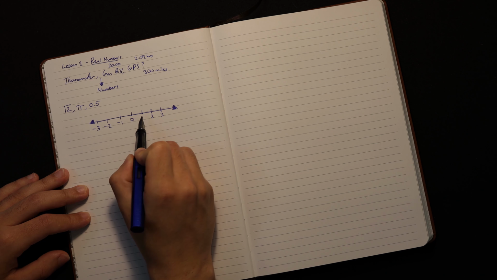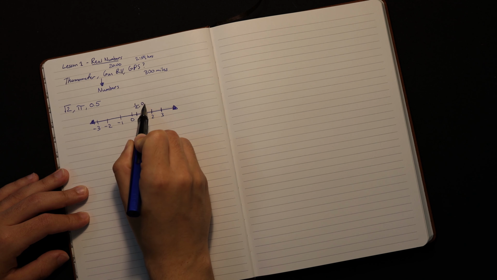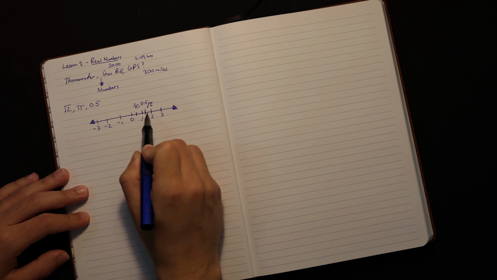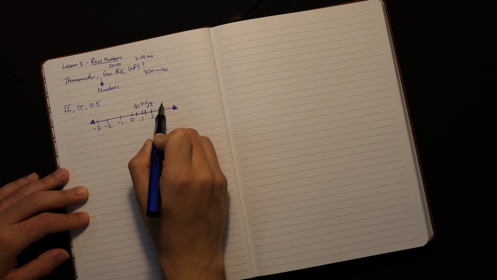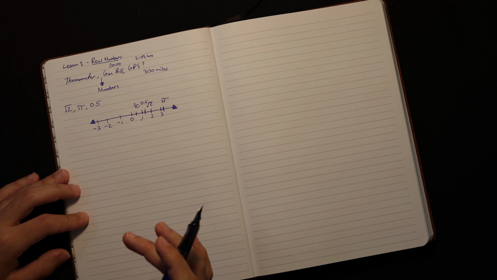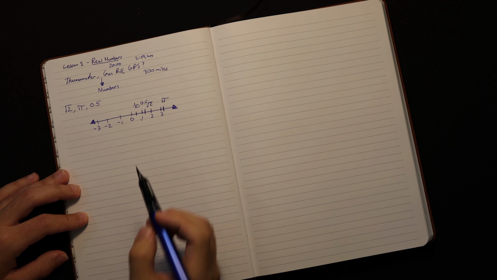So let's say, for example, between 0 and 1. Well, here you get 1/2, or the same thing as 0.5. A little bit past 1, you get the decimal value for the square root of 2. A little bit past 3, you're going to get the decimal approximation for pi, and so on. The idea is that every decimal, every fraction, every root belongs to a vast and essential family that is called the real numbers.